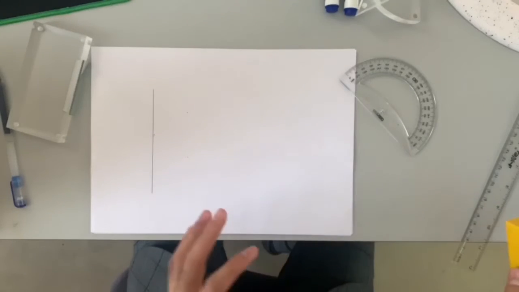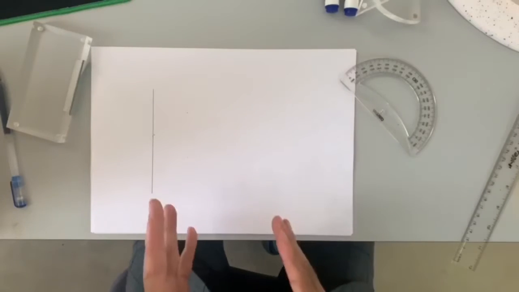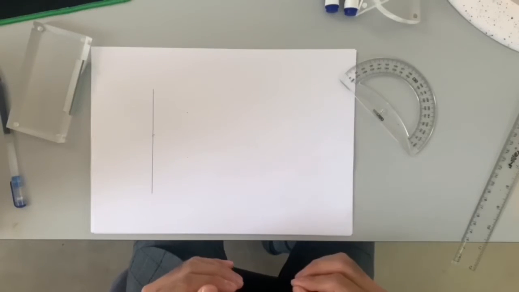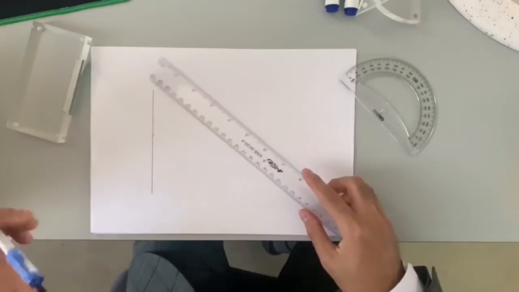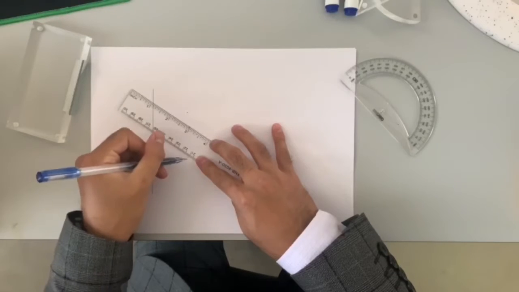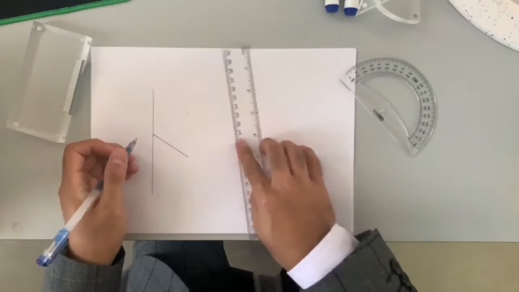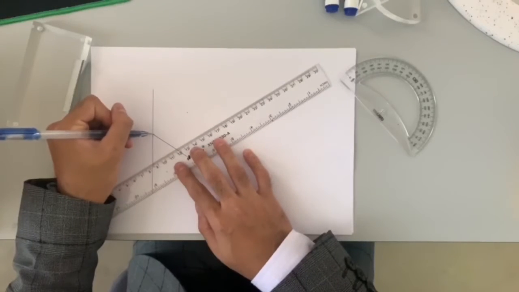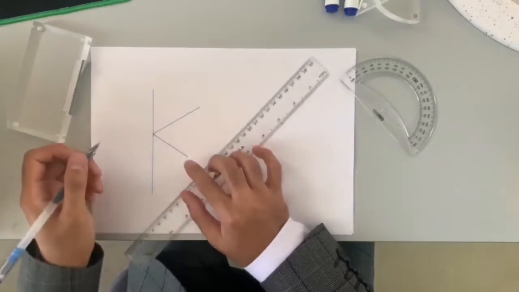Now, using the dots as a guide, lay the ruler along the position of the incident ray and draw a line to represent this ray. So we have this. And there you go. And the other one is right here.